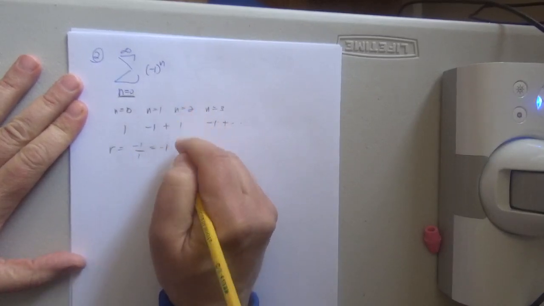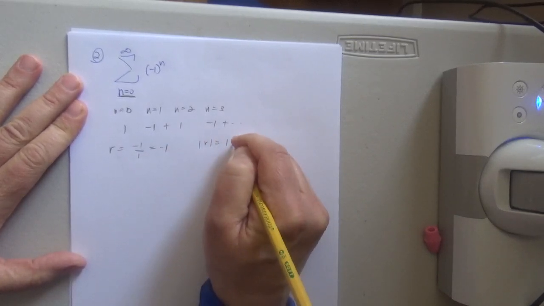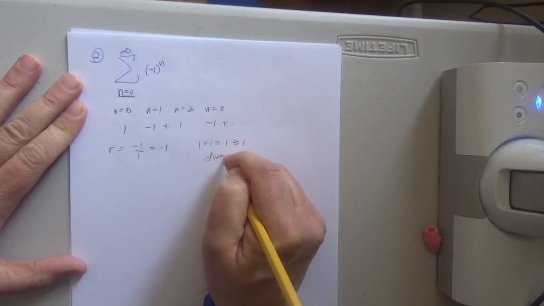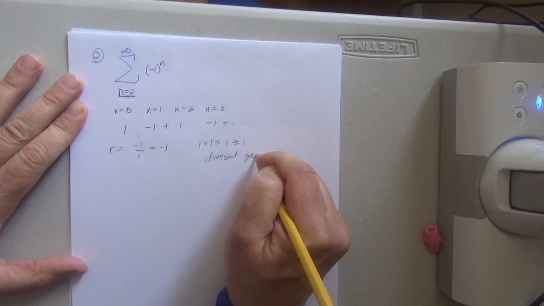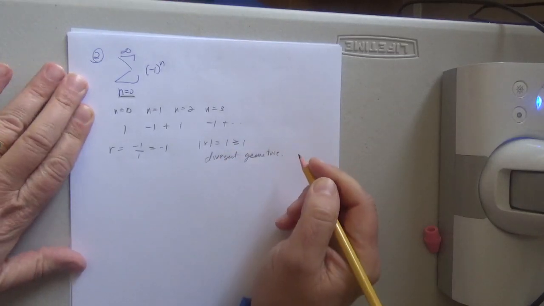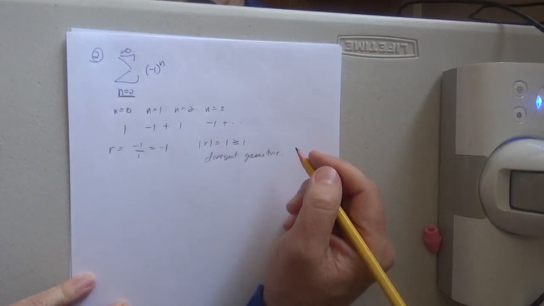is negative 1. So therefore, the absolute value of r is 1, which is greater than or equal to 1. So therefore, this is divergent geometric because the absolute value of r is actually equal to 1. I don't really like to do it this way, but if you want to do it that way, that's okay.